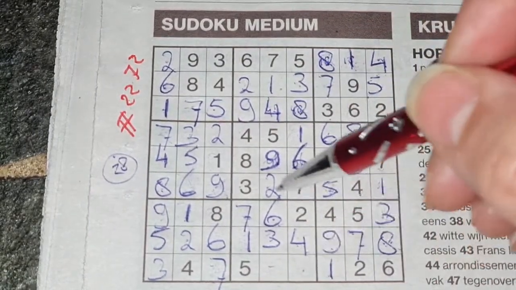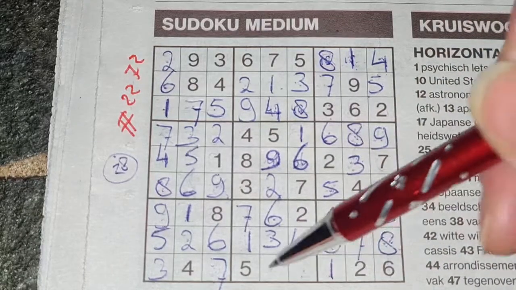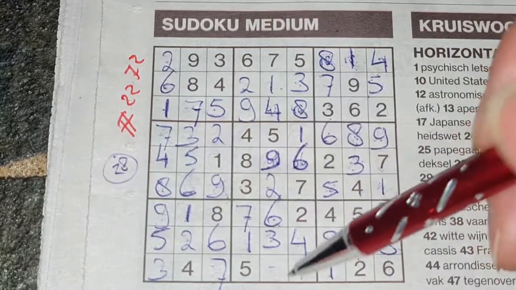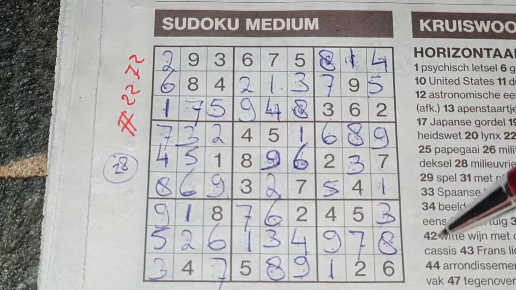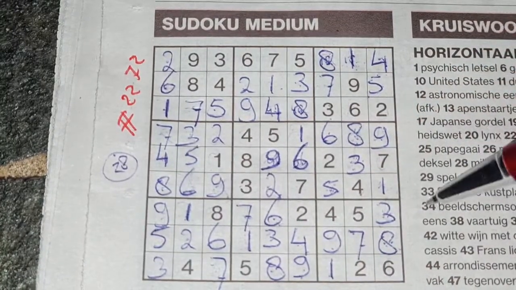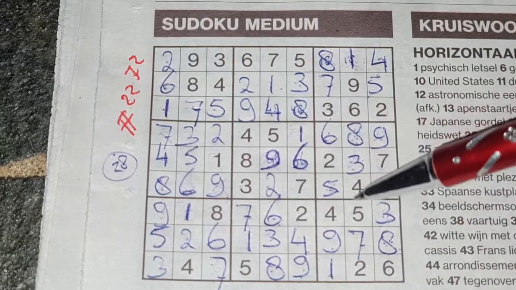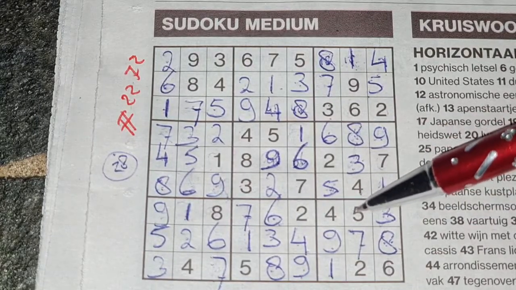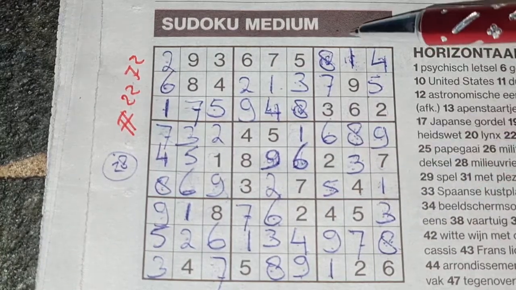And the last 2 numbers in this big square for the numbers 8 and 9. 8 and 9. We have a 9 there, no 9 there. 9 should be here, and the 8 goes there. Finish in 12 minutes. All right. Quick Sudoku medium to solve, and I'm pleased with the time.